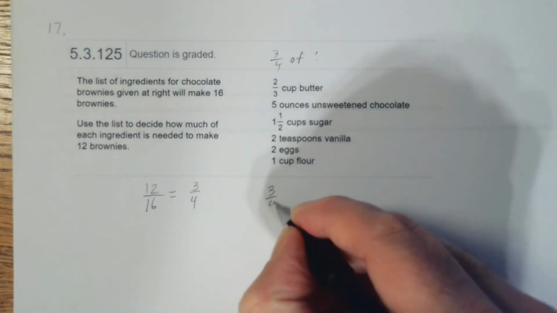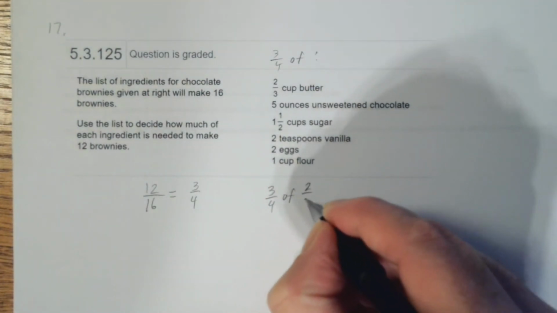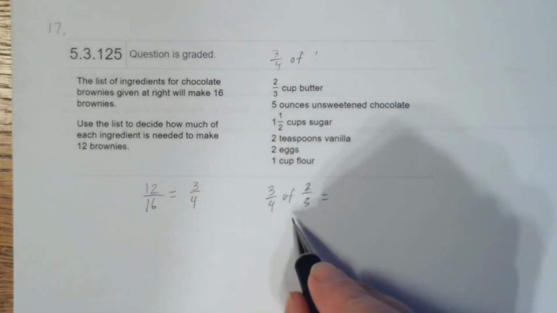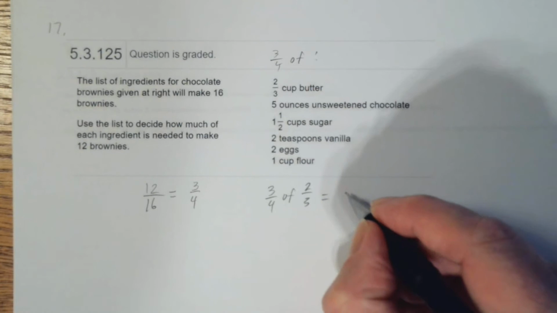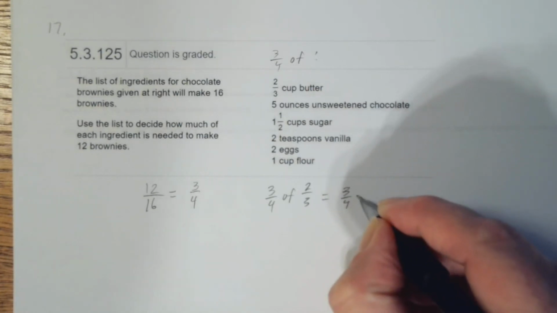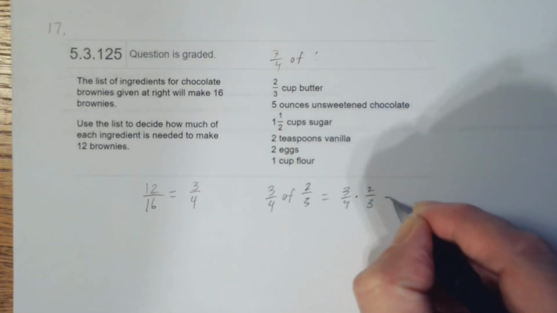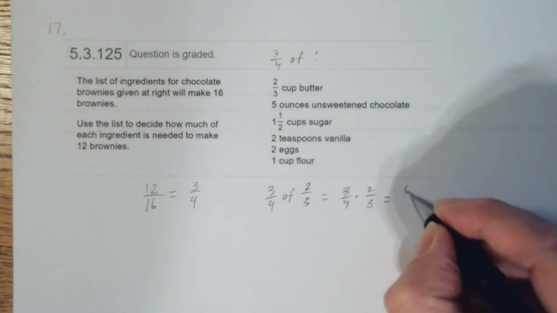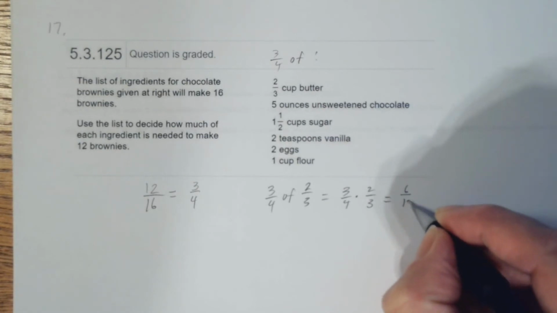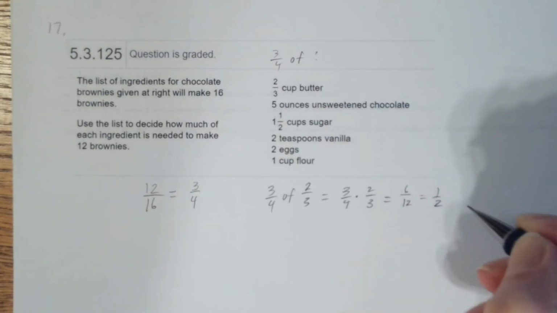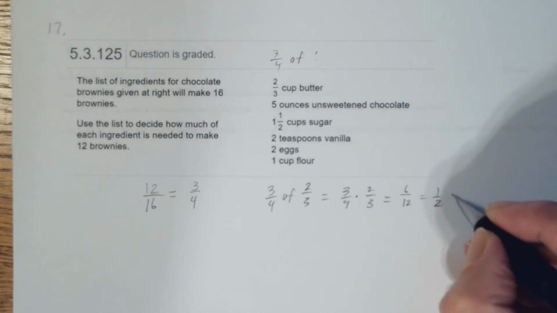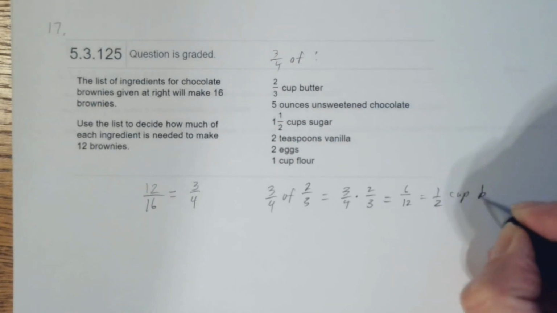So 3/4 of 2/3. Well, "of" in a problem like this indicates multiplication. So we want to do 3/4 times 2/3. Now we could cancel the 3's, or we can just multiply across and you'd get 6/12, which is a half. So that's 1/2 cup of butter.